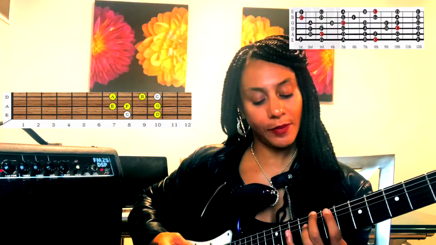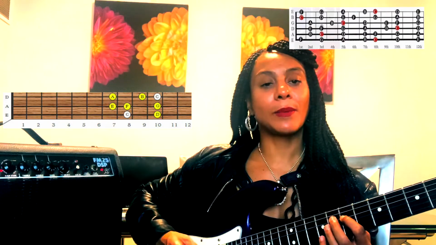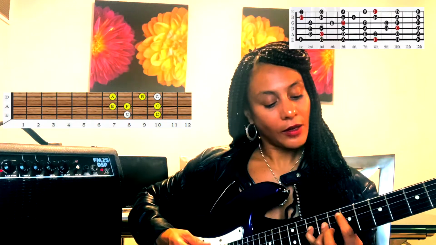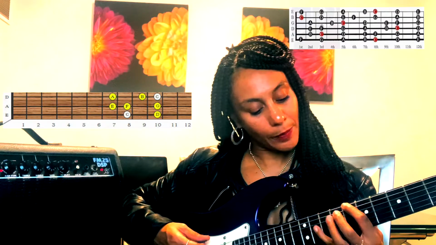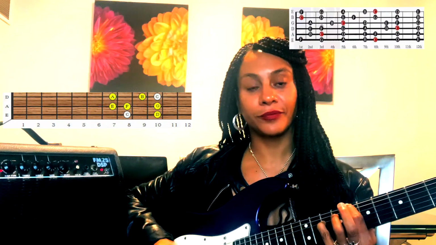1, 2, ready, and we got C, whole step to D, whole step to E, half step to F, whole step to G, whole step to A, whole step to B, half step to C. There's the octave. Remember that trick in the first video? You skip a string and a fret, and there's the octave.